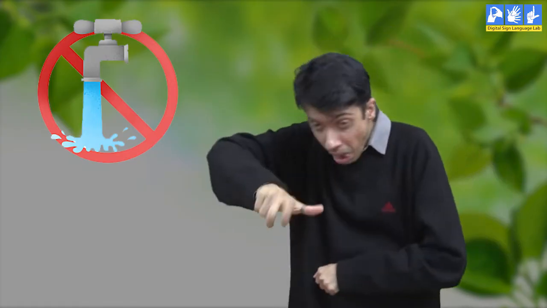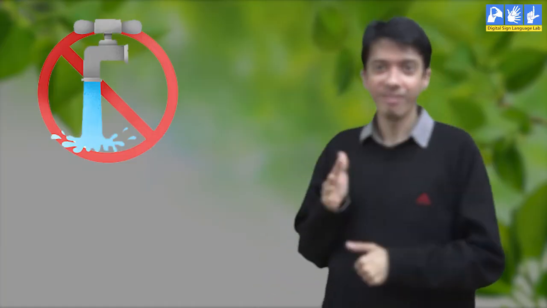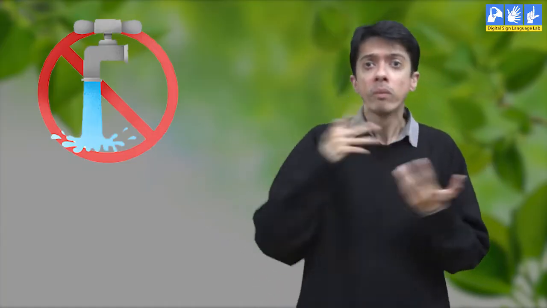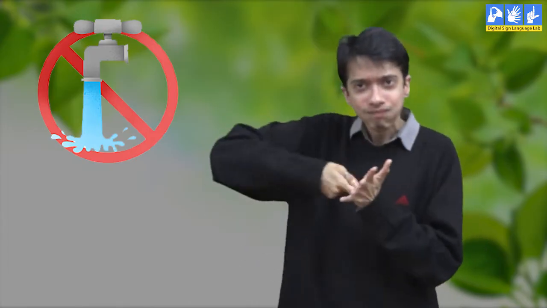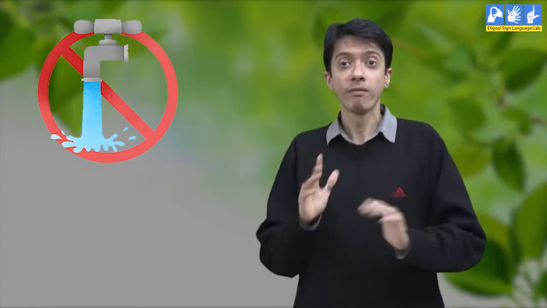Third example. If we forget to close the tap after using it and leave it open, then will it be possible to bring back the water which is wasted? No. We should be very careful while using water and we should save it by repairing leaky taps. This is how water will not be wasted.